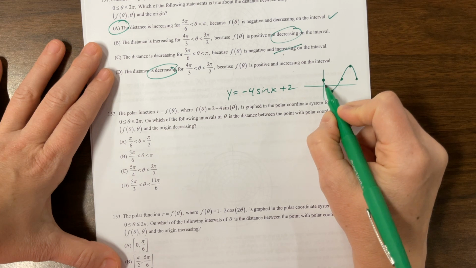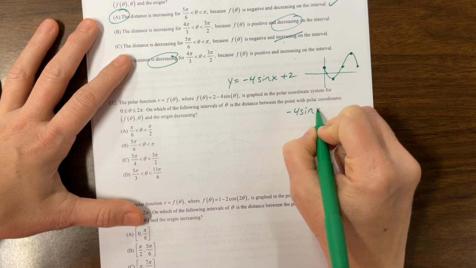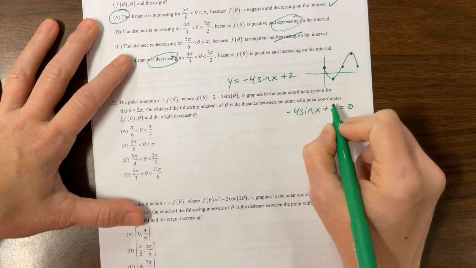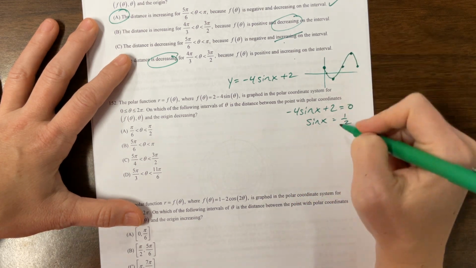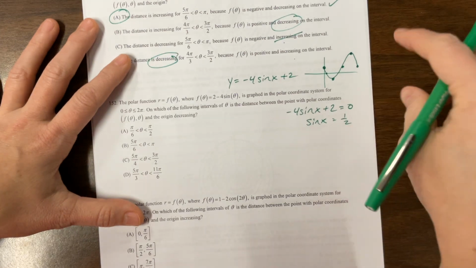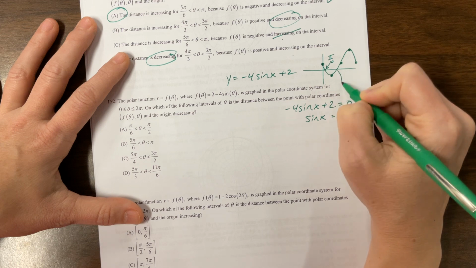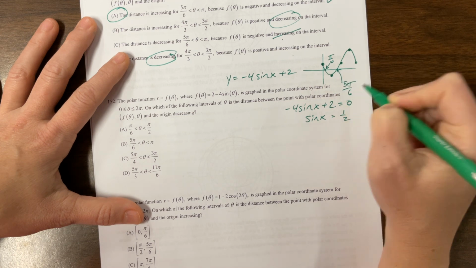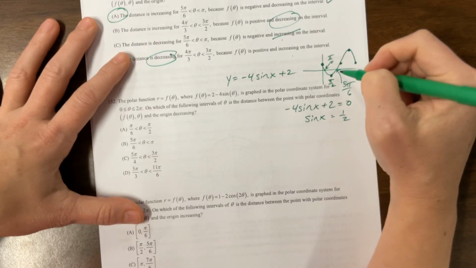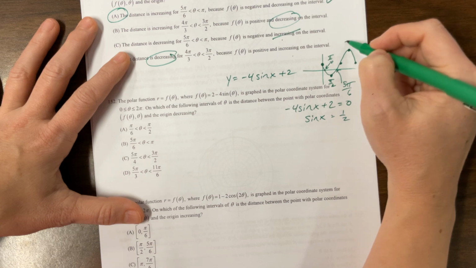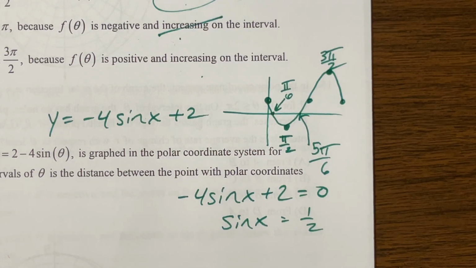The question is, where did we cross? If I take negative 4 sine of x plus 2, set it equal to 0, subtract 2, and divide by negative 4, I get sine of x equals 1/2, which made sense to me. When does sine of x equal 1/2? At pi over 6 and at 5 pi over 6. So this one is pi over 6, and this one right here is 5 pi over 6. This is pi over 2, this is 5 pi over 6, and we're still increasing all the way up to 3 pi over 2. Can you see? I'm writing very small.